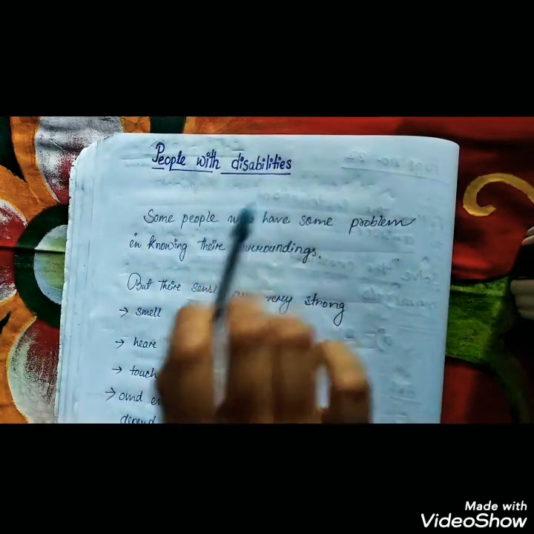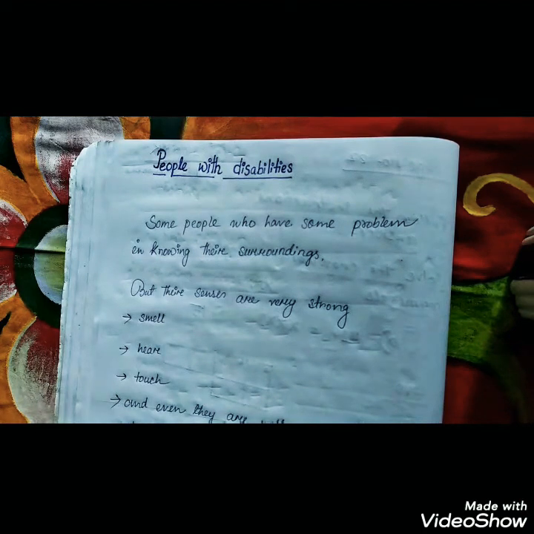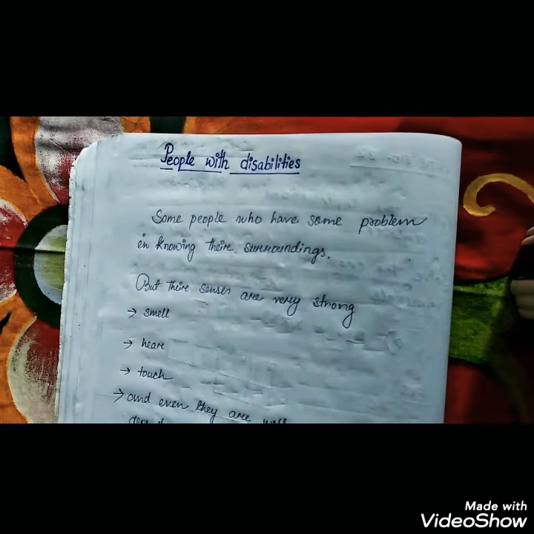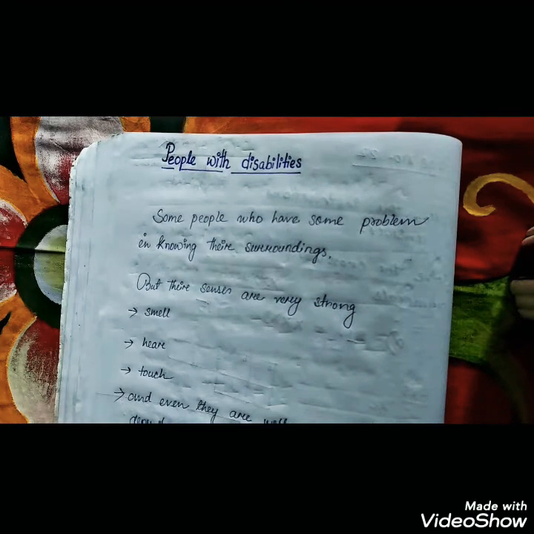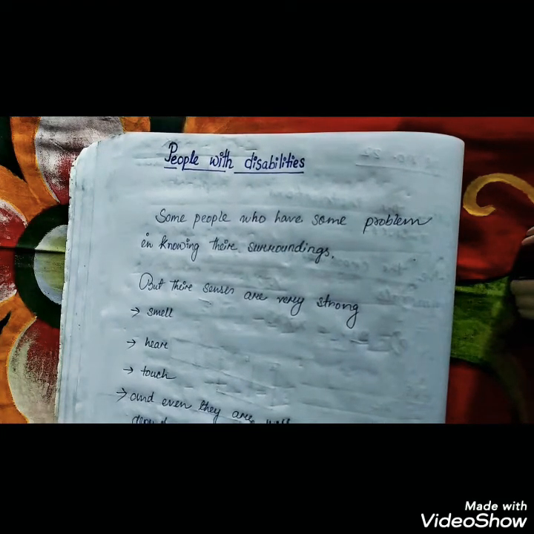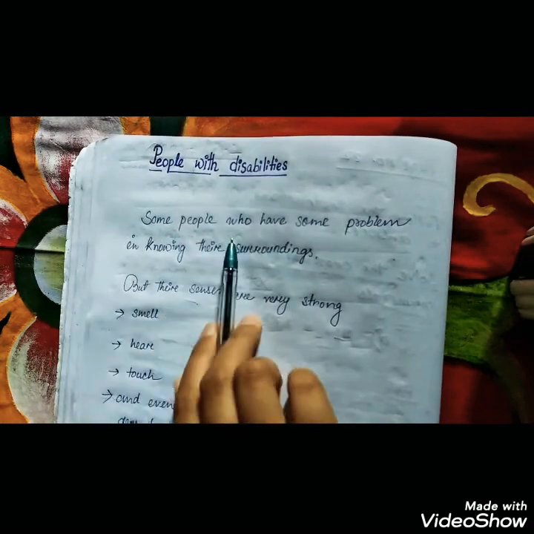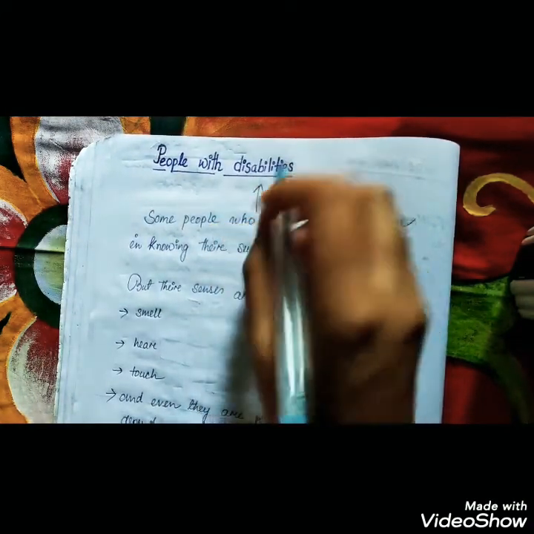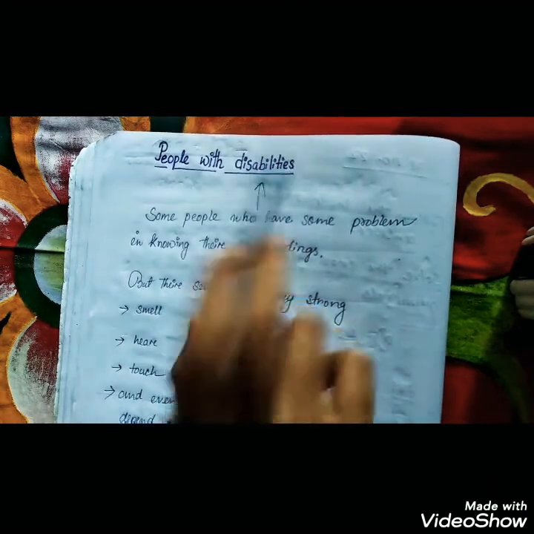Earlier we have already discussed this, so now let's discuss in detail. Some people who have some problem in knowing their surroundings are called people with disabilities. Their other senses are also very strong.